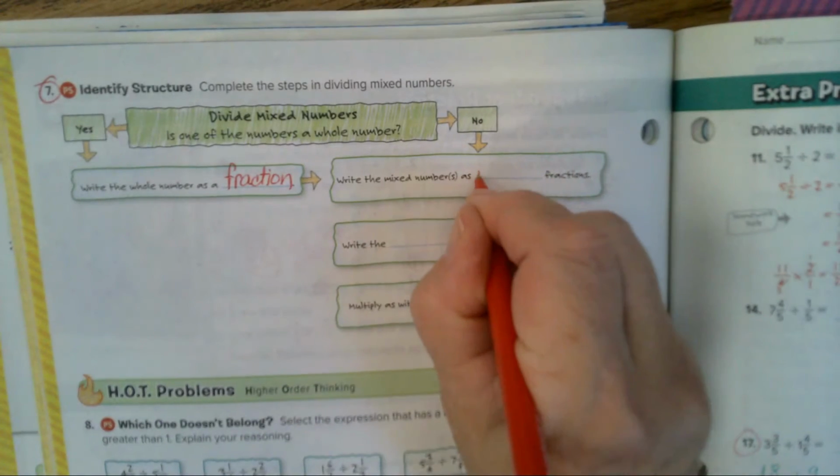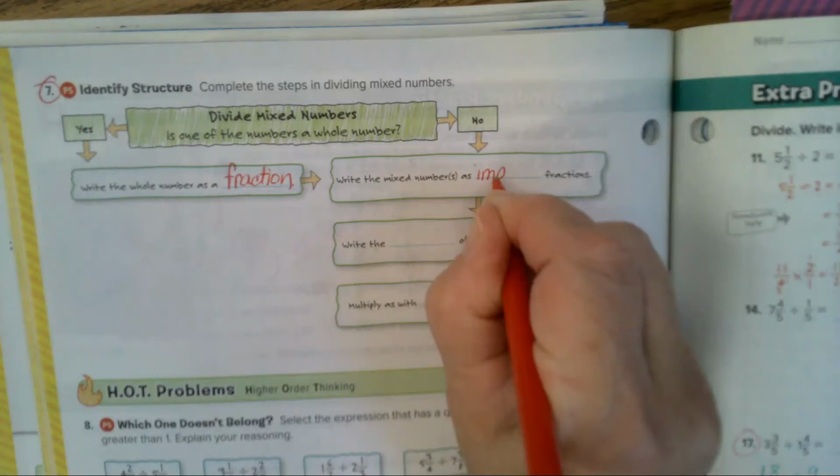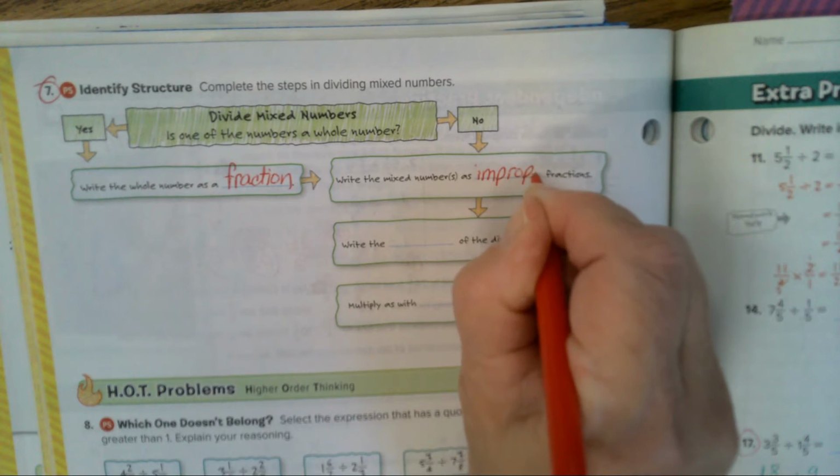We are now on page 330. Write the mixed number as a what type of fraction? Yes, improper. If you don't have this, please write it down.